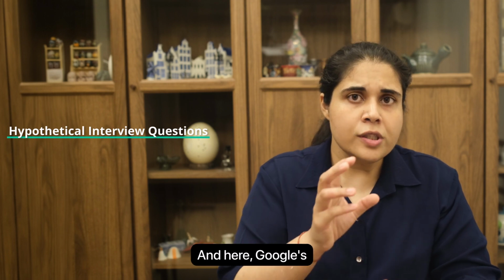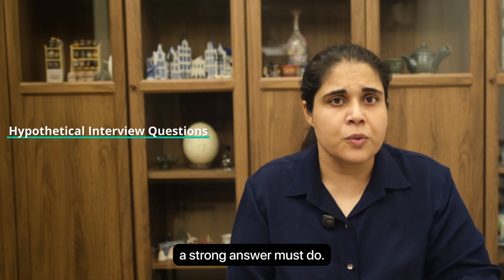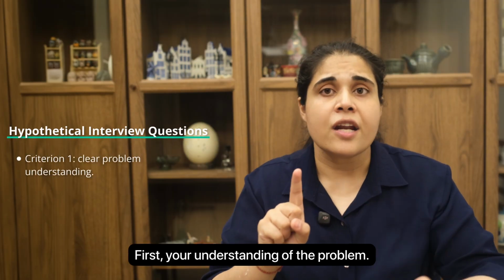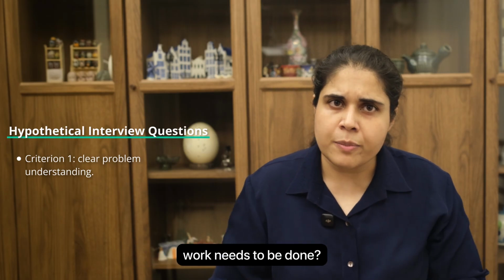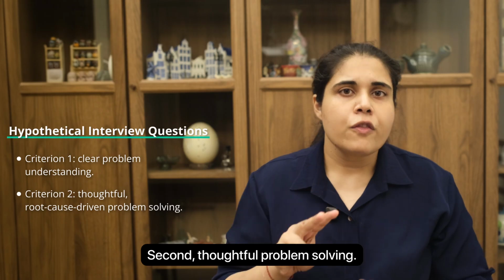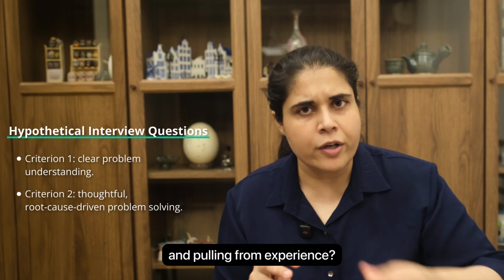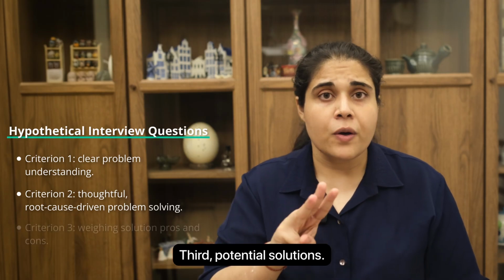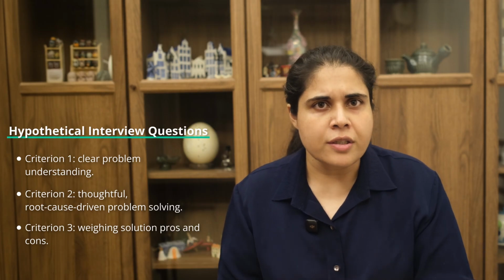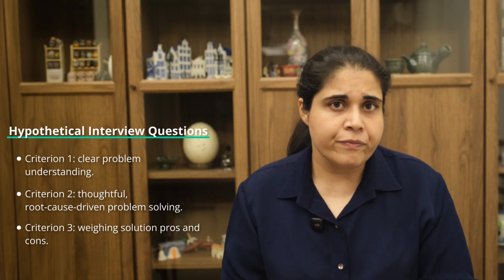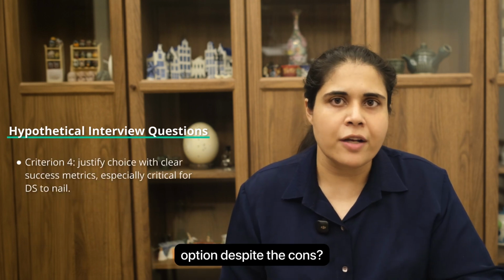And here, Google's official documentation again lists 5 things that a strong answer must do. First, your understanding of the problem. Did you outline what factors are relevant and what additional work needs to be done? Second, thoughtful problem solving. Are you gathering information, getting to the root cause and pulling from experience? Third, potential solutions. Does your solution actually answer the question and have you weighed the pros and cons? Fourth, support for your solutions. Why is this the best option despite the cons?